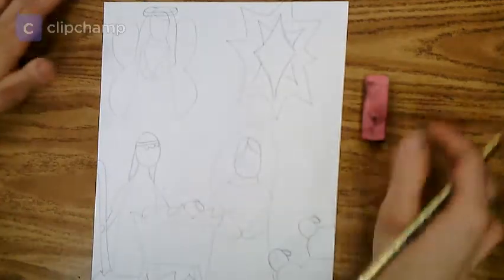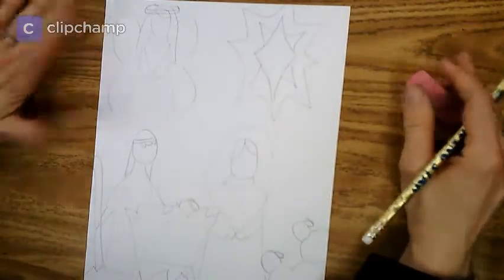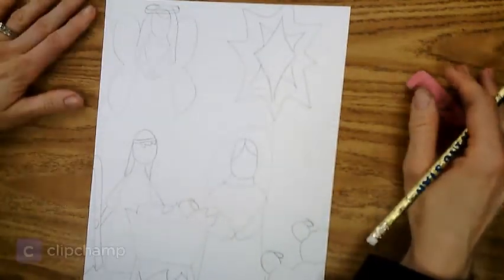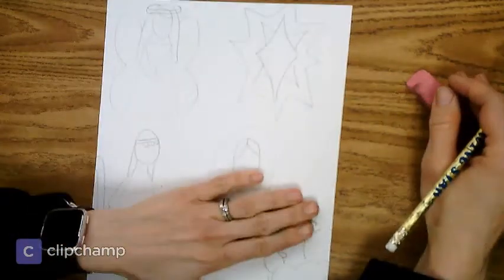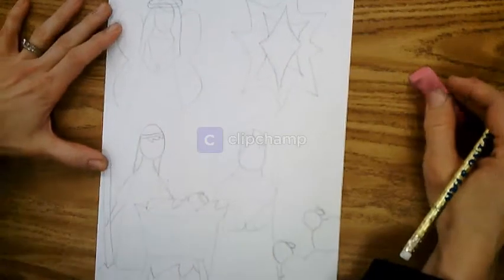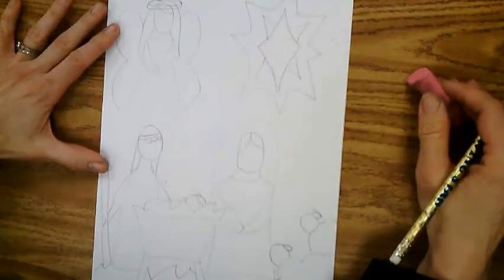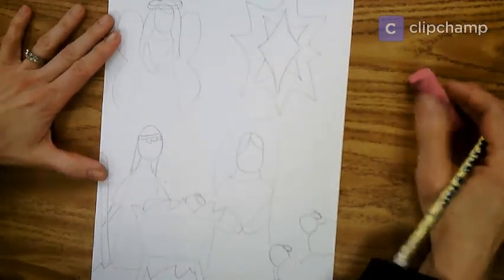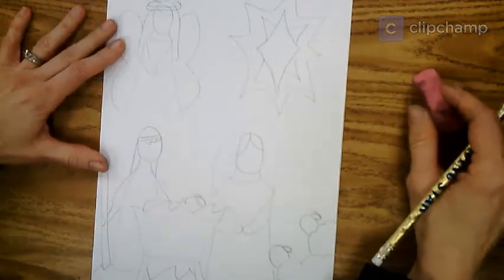Alright, so once I have my main shapes drawn, now I want to think a little bit more about the stained glass and how I want to divide up the spaces. I didn't put faces on mine because I think those would be really small details, but you can decide for yourself if you want to try to do those or if it's going to be really small and you just want to leave them off.